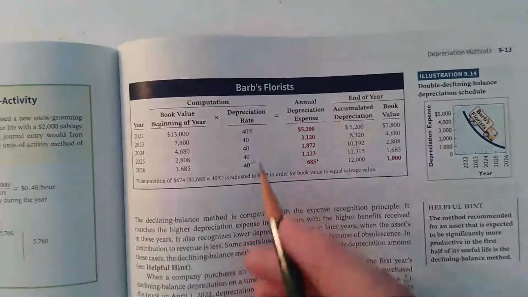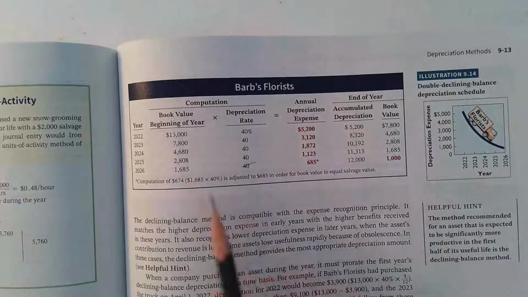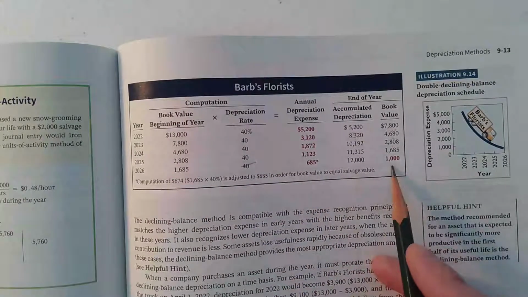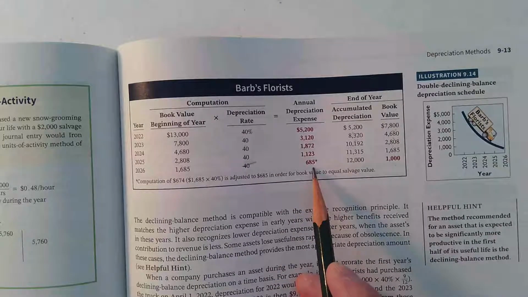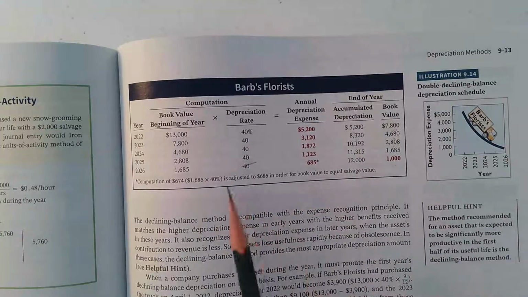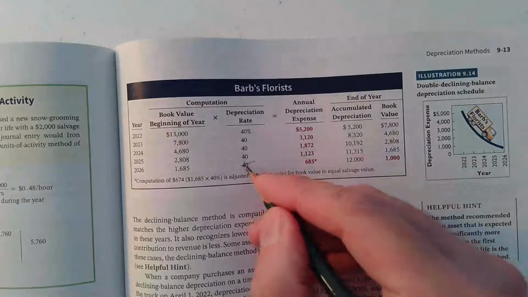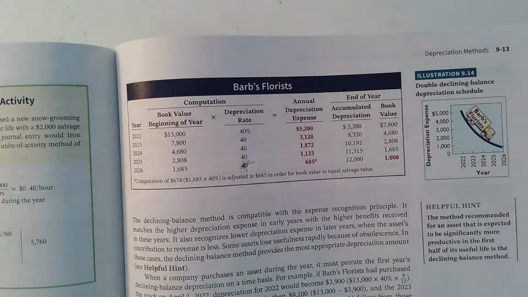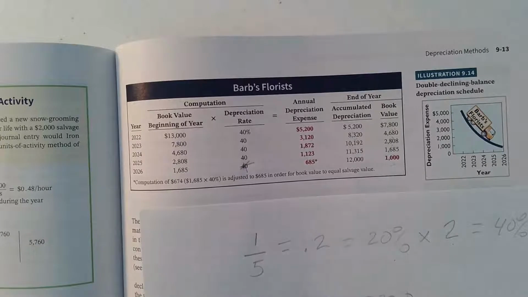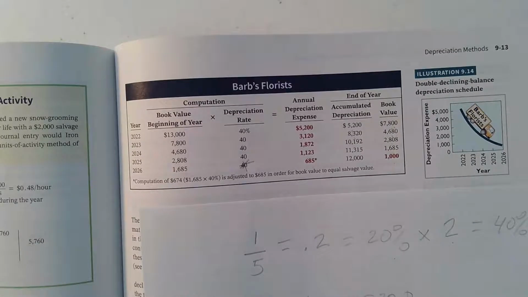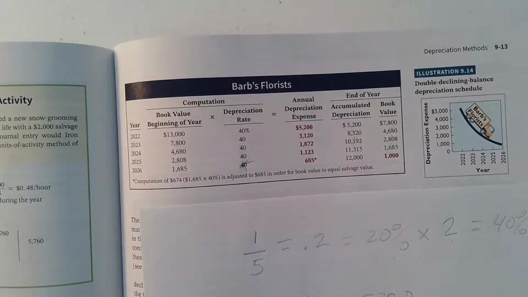So I can't take 40% of this because this is not going to come out to 1,000. So how they got this 685 that you see down here, they kind of show you, but they stopped really using this 40%. What they did is they took 1,685 minus 1,000 equals 685.